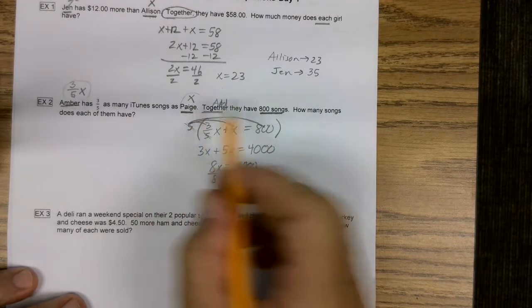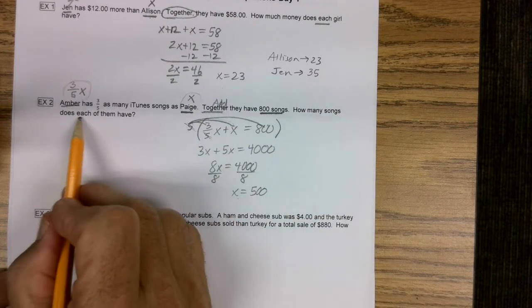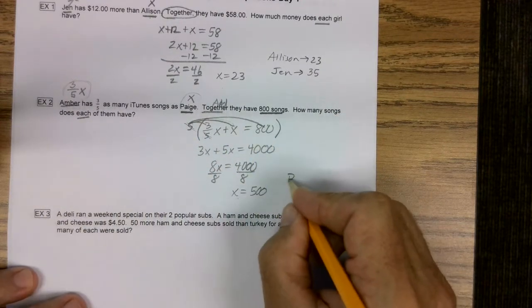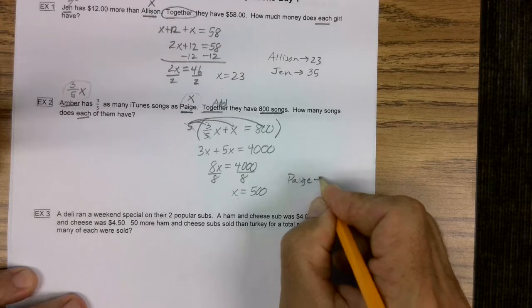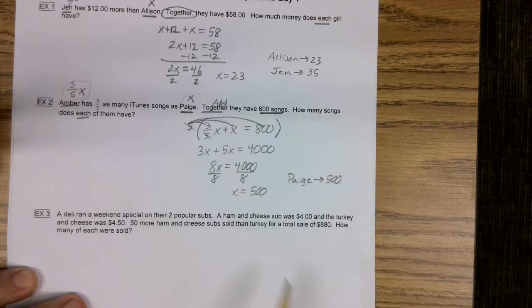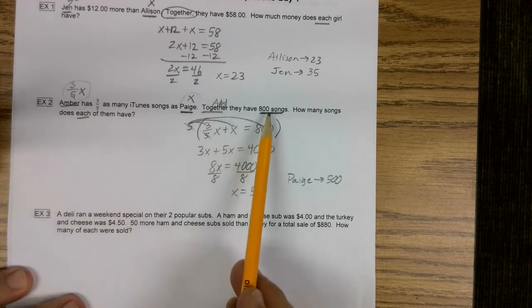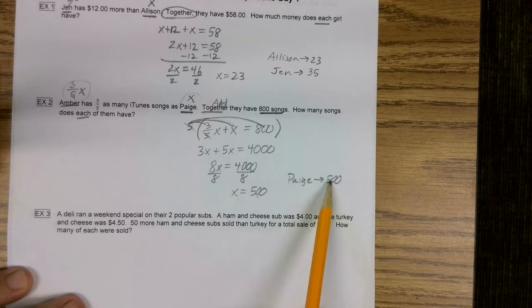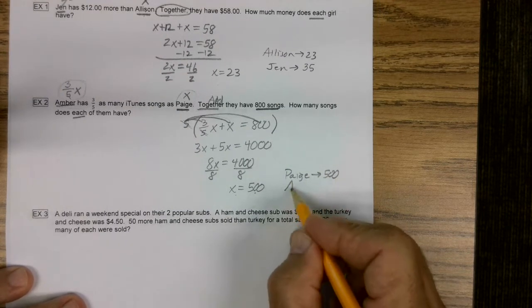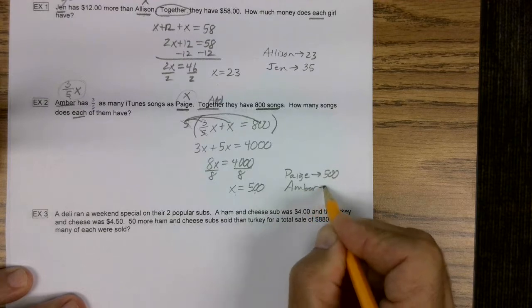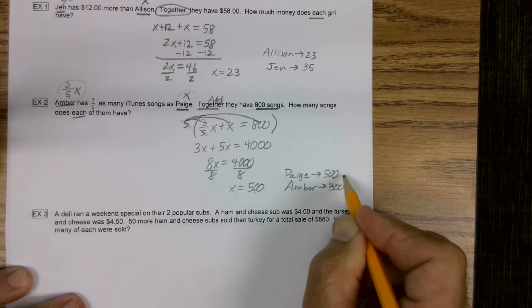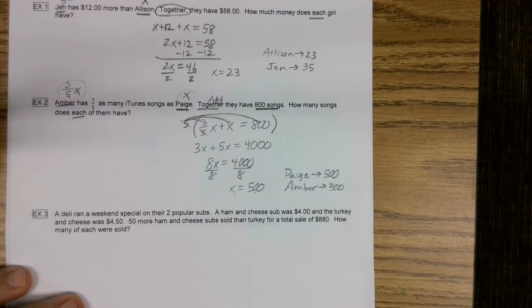All right, but wait, what is X? X is Paige. What does the question ask? How many songs does each of them have? Once again, we know that Paige was X, so she's got 500. And yeah, I could take this 500 and multiply it by 3/5. I'm going to make life a little easier. If there's a total of 800 songs and Paige has hogged them all, she's got 500, that leaves good old Amber with 300. So make your life easier, not harder.